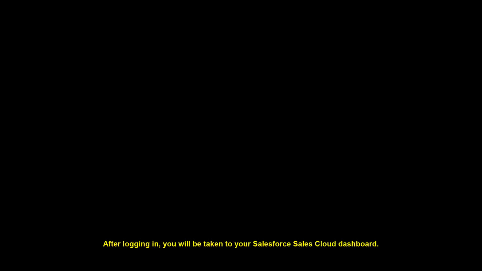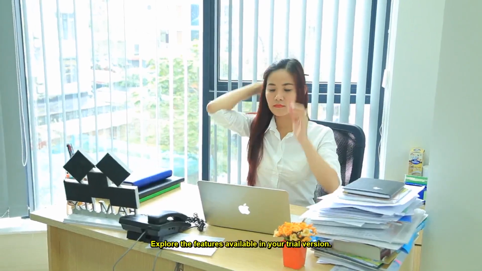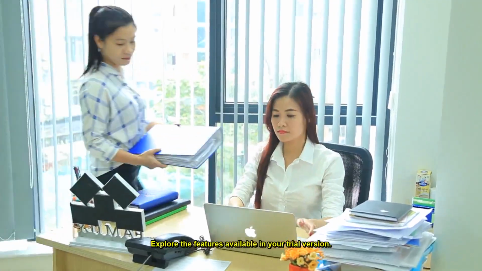After logging in, you will be taken to your Salesforce Sales Cloud dashboard. Explore the features available in your trial version. If you decide to continue using Salesforce, navigate to the Billing section.